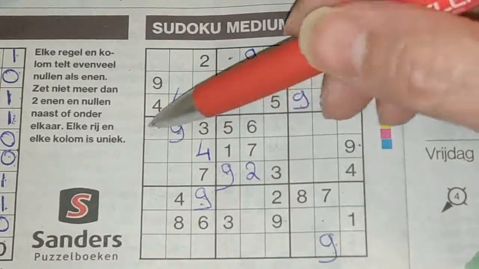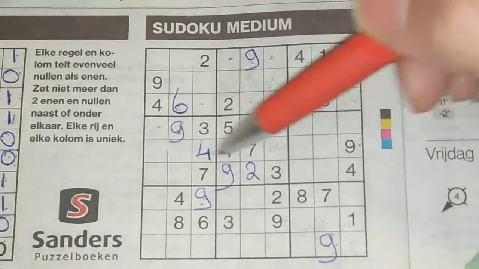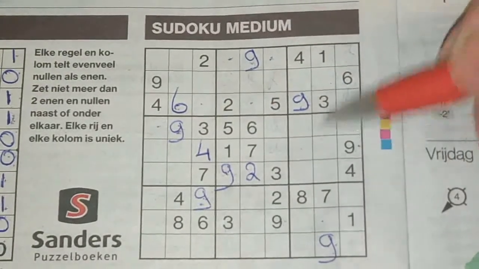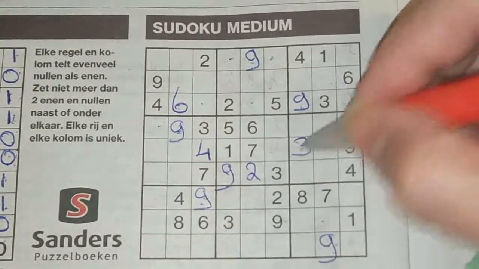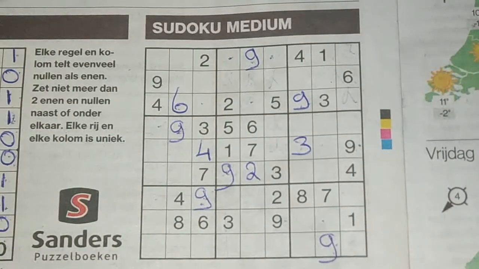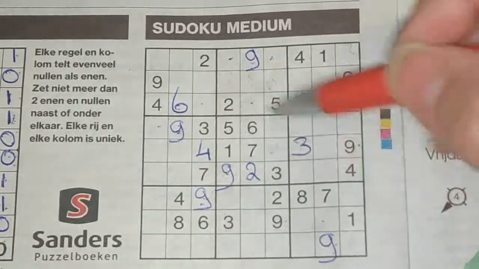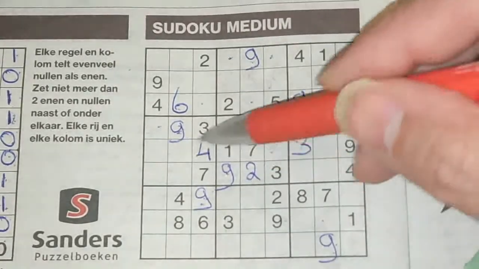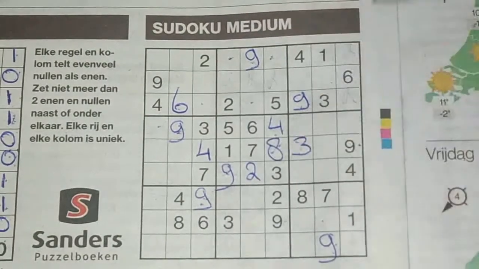Then a 3 in this row, a 3 in that row. So in the middle row, the only 2 places for a 3 is here and there. But I see here 3, no 3 there. 3 should be here. 2 numbers left in this big square, the numbers 4 and 8. We have a 4 here, so no 4 there, 4 should be here. And the 8 goes there.